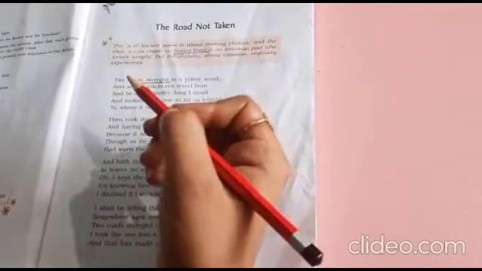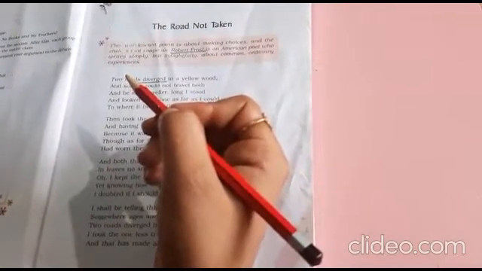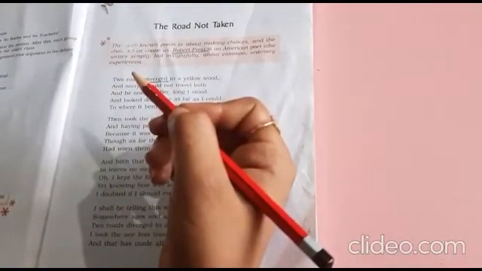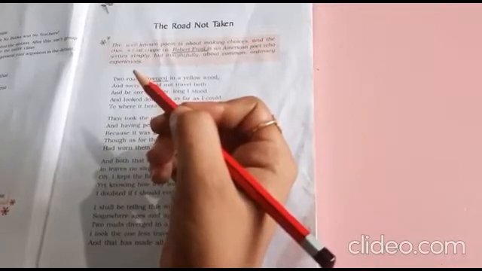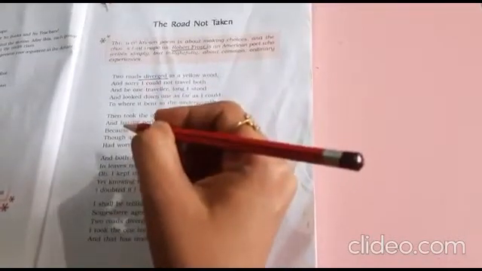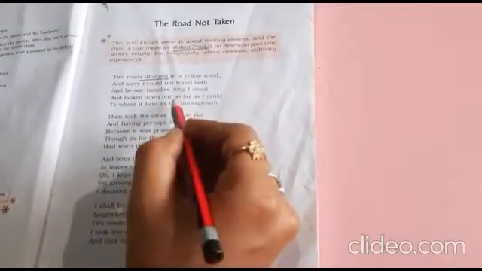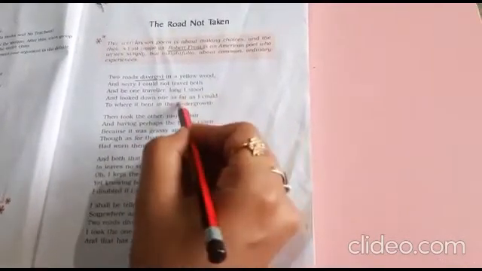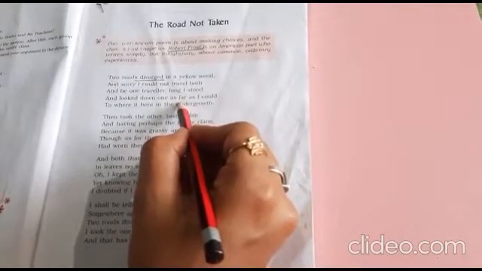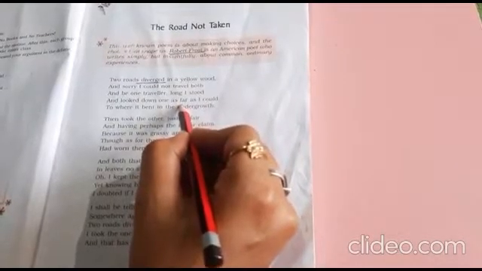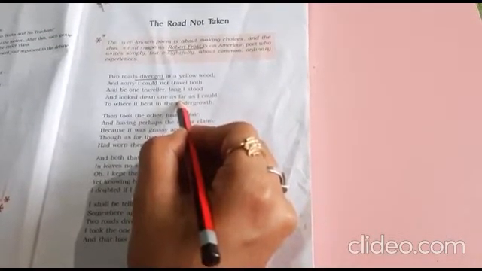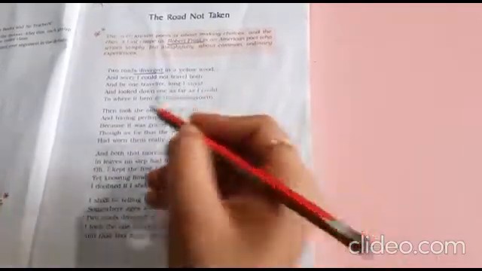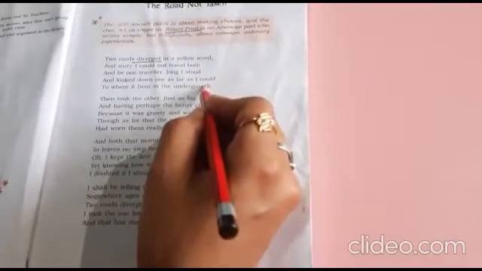There were 2 different paths and he had to choose one out of 2. The poet says that as he was one person, he could not travel on both the roads. He says that he feels sorry for not choosing both the roads, and he had to choose one out of 2 roads.